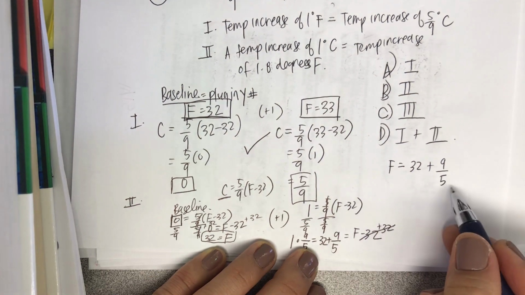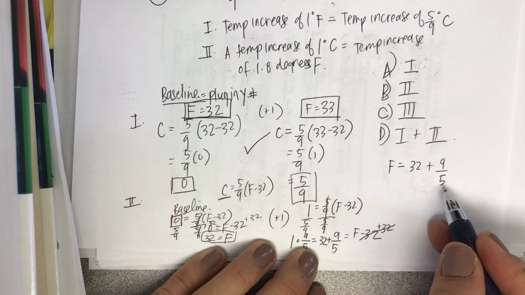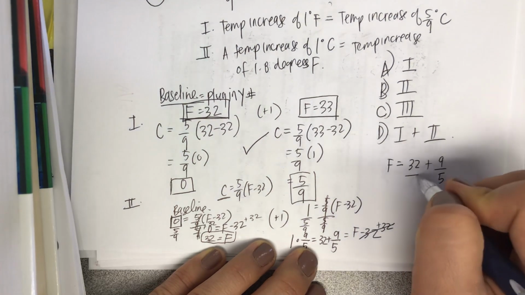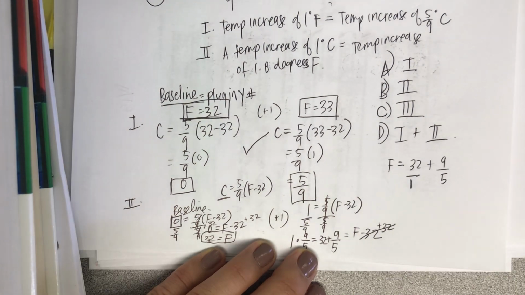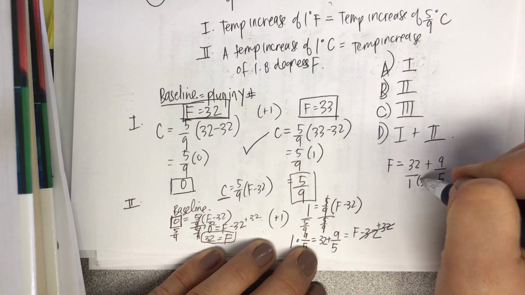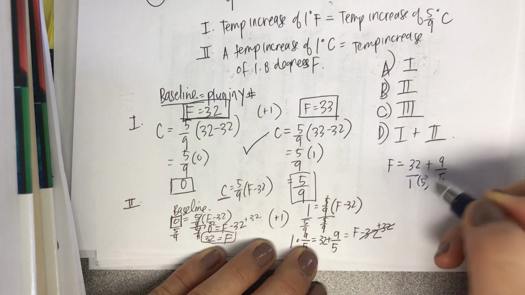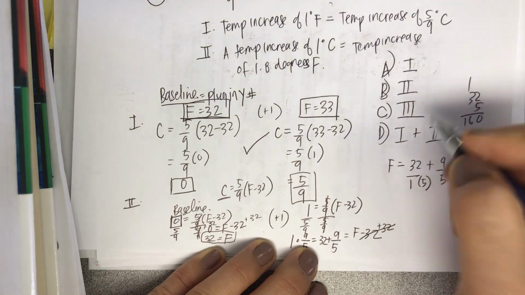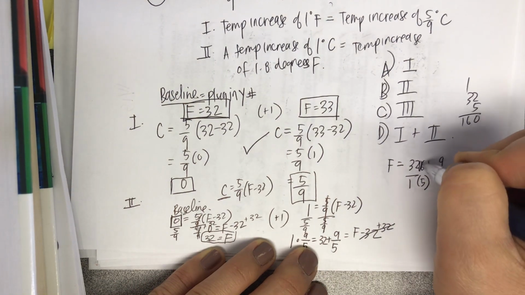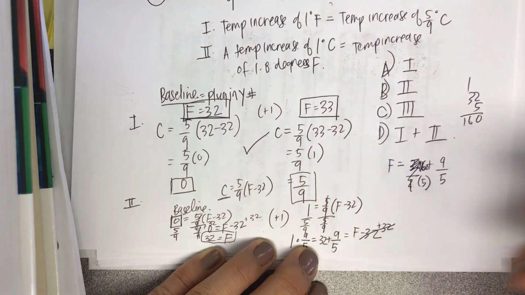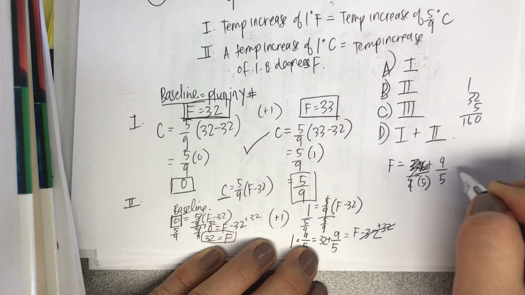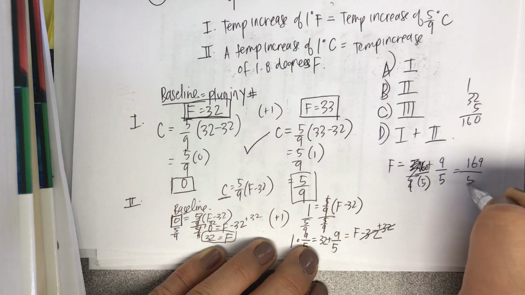Now, we can't do anything with this yet, everybody. Why? Because the denominators are different. There's an invisible 1 as a denominator here, and there's a 5 here. So all we've got to do is change it into that denominator. I'm going to make this a 5 down here. 1 times what is 5 is 5. 32 times 5 is 160. So this is going to be 160 over 5, and I'm going to cross this out now. So 160 over 5 plus 9 over 5 is 169 over 5.